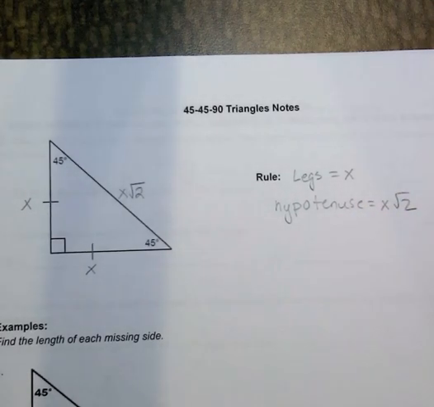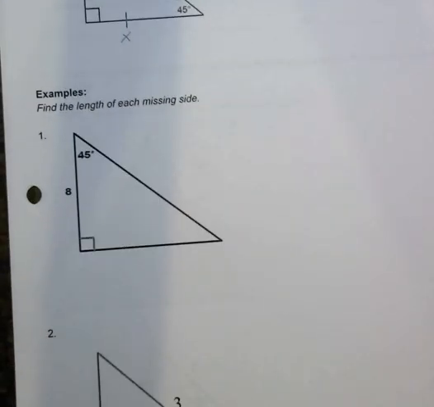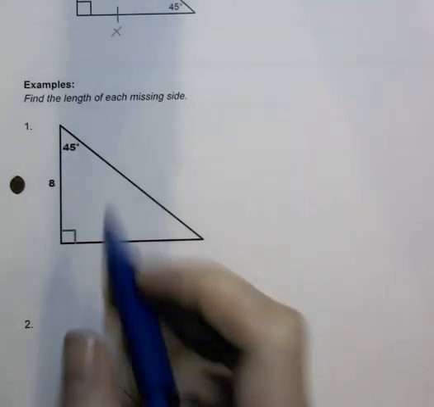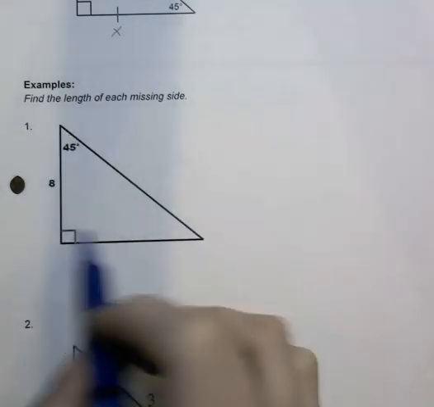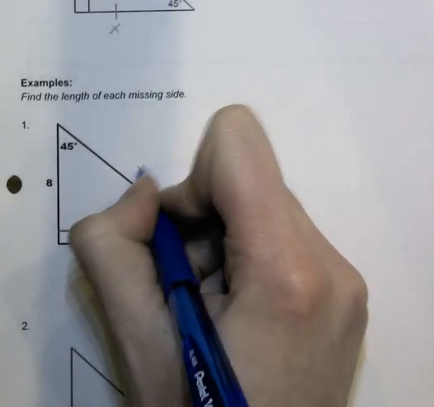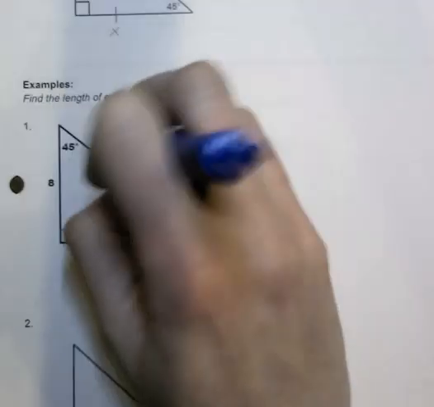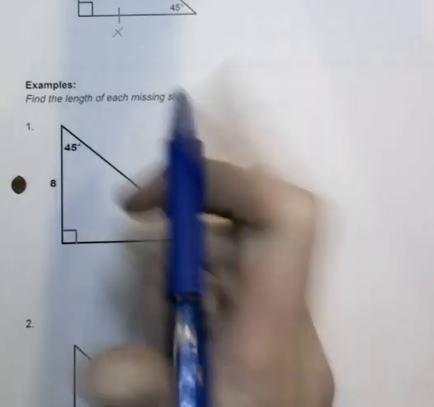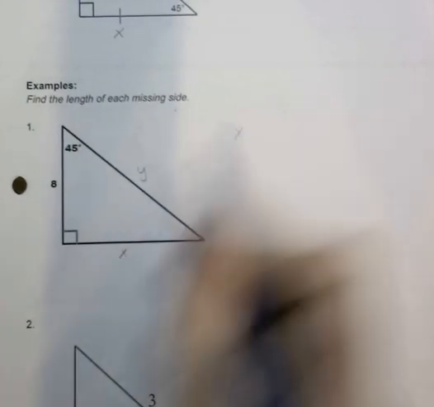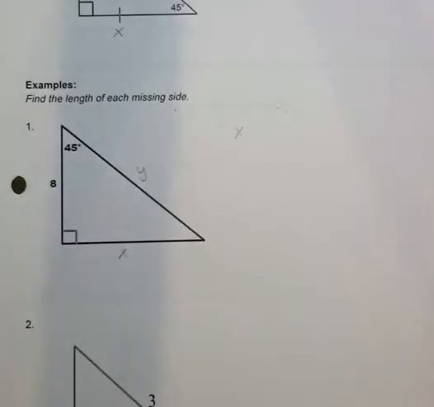Okay, so we're going to use that shortcut to find some missing sides here. So in example number 1, I know, because this is a 45, 45, 90, that the two legs are the same. So I'm going to put some variables in here. I'm going to call this x, I'll call this x, this x, and this y. So x, remember the legs are always equal because this was half of a square.